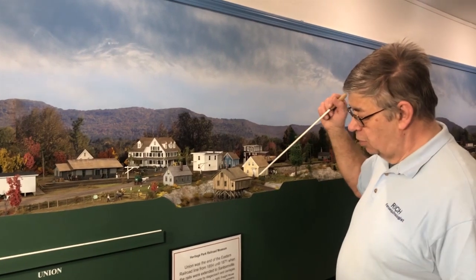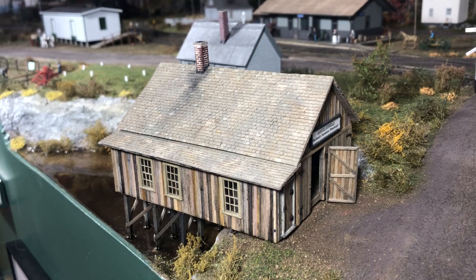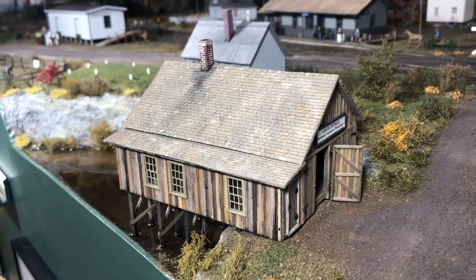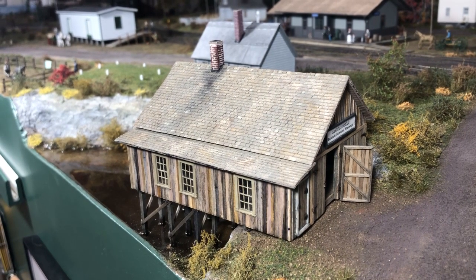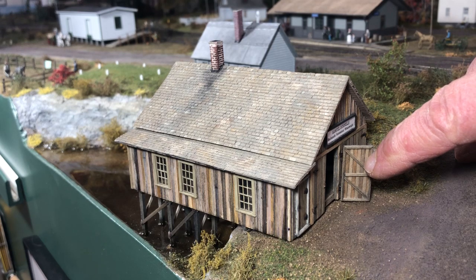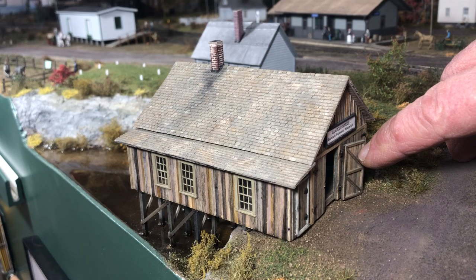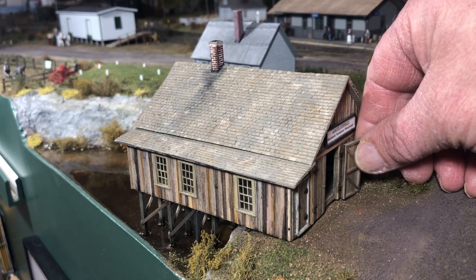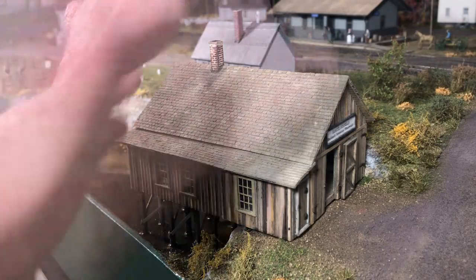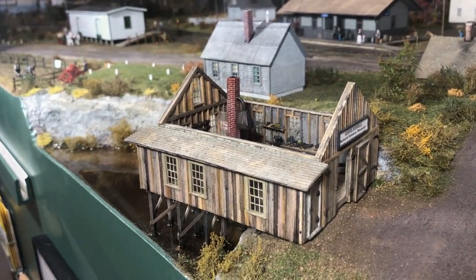This blacksmith shop is one of our newest additions to the layout. This is the Union Blacksmith Shop, located on Bridge Street in the village of Union. It is fully scratch built and follows the historical aspects of a real blacksmith shop that still exists. The door has working hinges, and if we look, you can see inside of it a fully detailed interior.